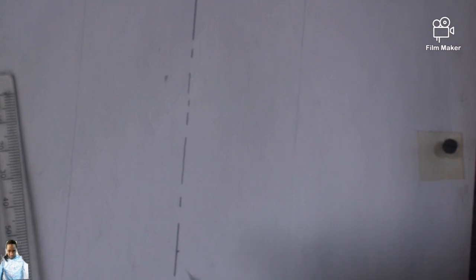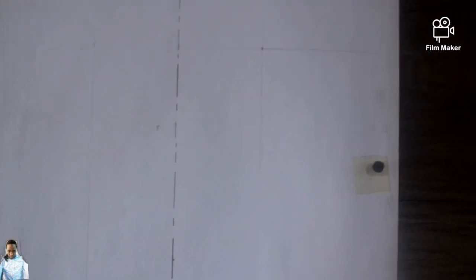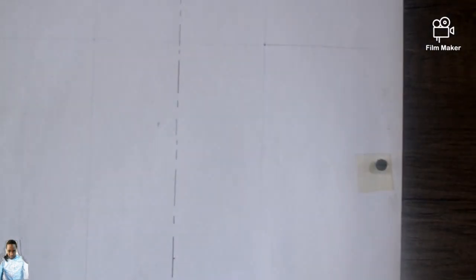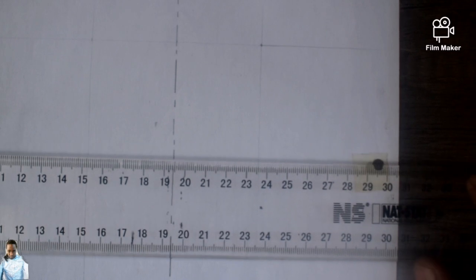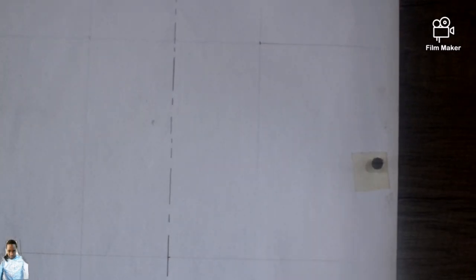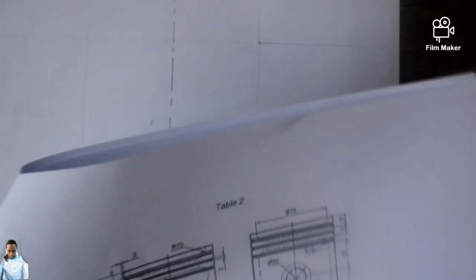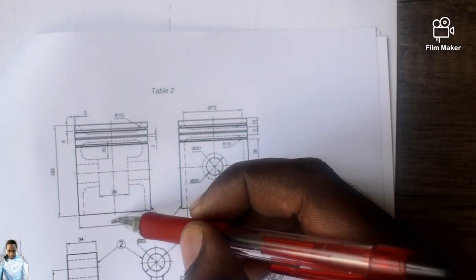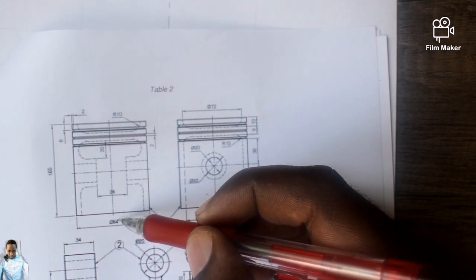My 100 millimeter is ending right here. So from here to the 100 millimeter, there we go. And then from here till it's 100 millimeter, isn't it?